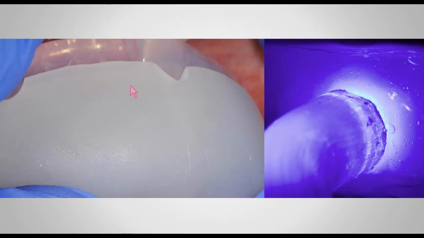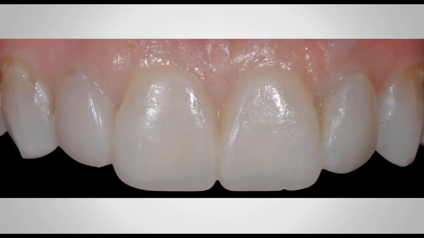Then I go back, I inject the flowable composite into the intaglio surface of my clear PVS. With the clear triad shell on the outside, I sit this directly into the patient's mouth. Now you can understand this clear triad is not going to let me alter the shape of this clear PVS whatsoever. And then I start light curing through the clear triad, 20 seconds per tooth. Here there are going to be 4 teeth. So that's the time that I'm going to spend light curing.